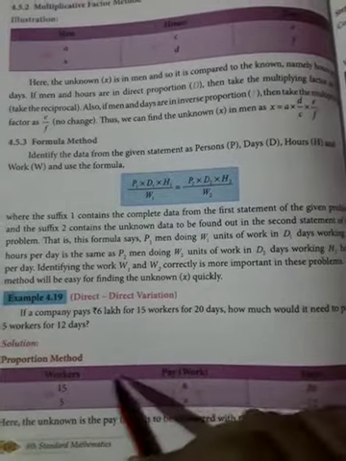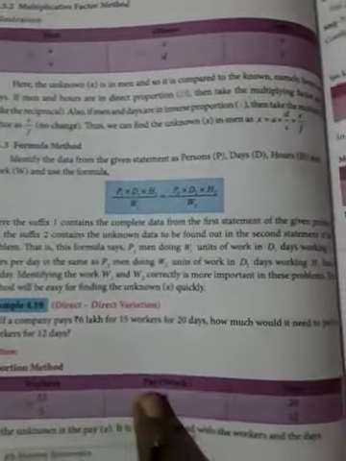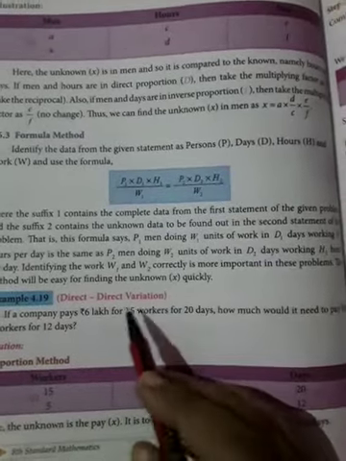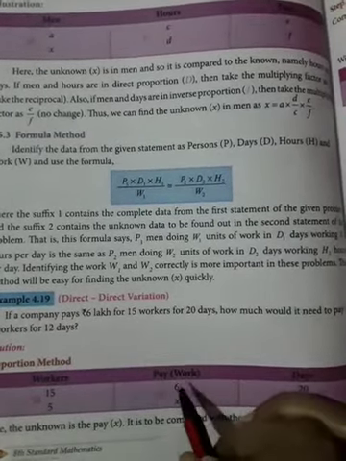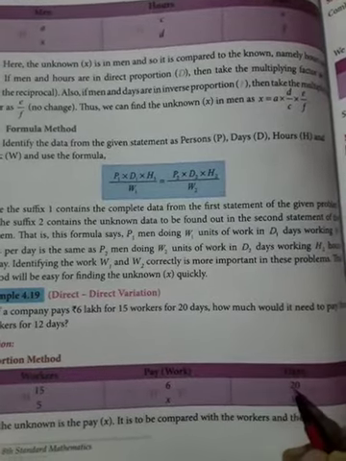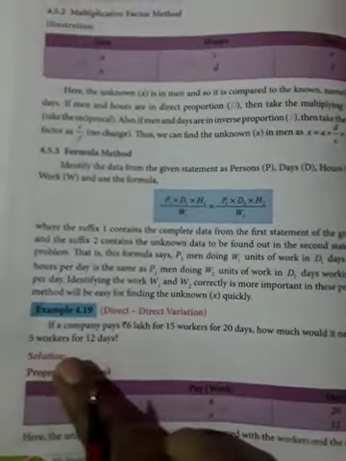Okay, so you can write workers here, payment here, you can change and write, that's your wish. Okay, so workers, payment, and days. So if 15 workers are working, they should be paid 6 lakh rupees for 20 days. Okay, and what about the next one?